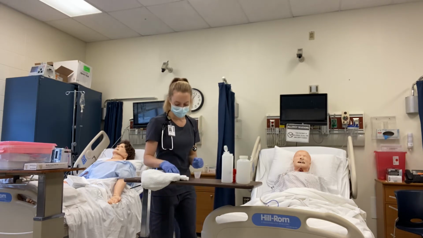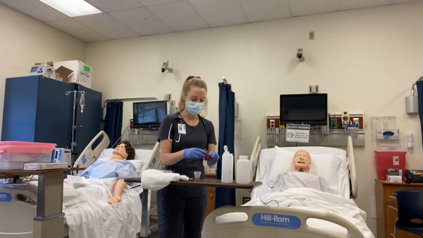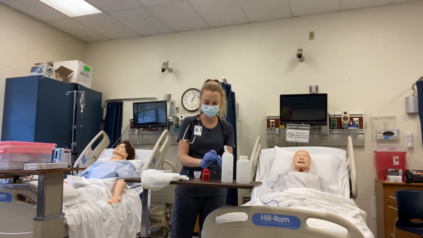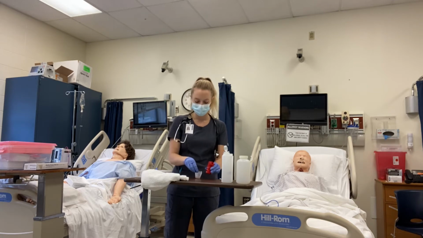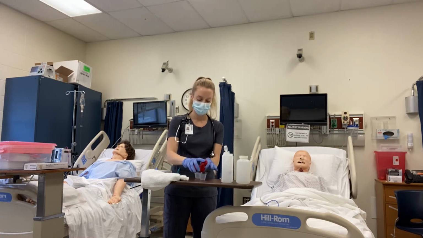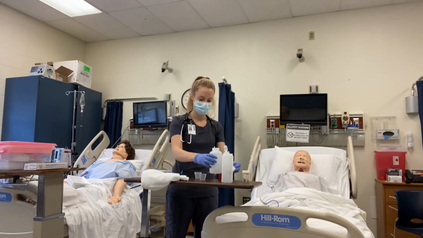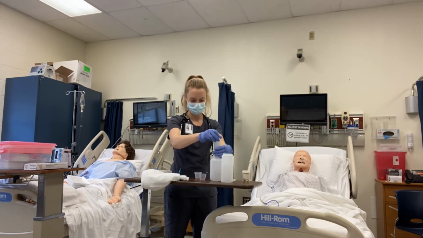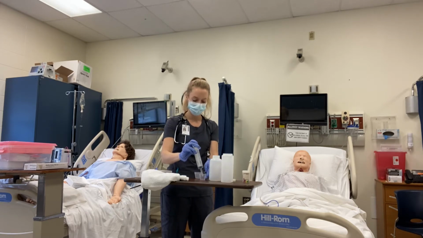I have my medication here. I'm going to go ahead and prepare that. I have a pill crusher here. I'm taking my medication out and putting it in the pill crusher and crushing that. Putting it in a cup with about 20 to 30 mils of water. About 20 mils of water in there, and dissolving that.